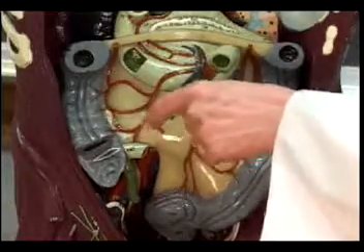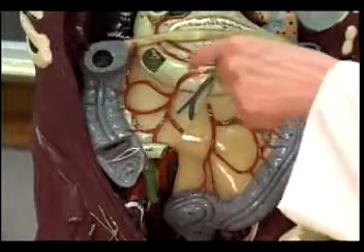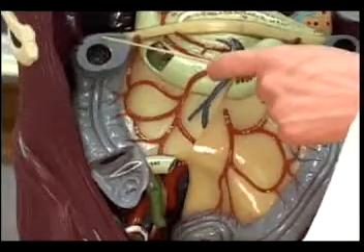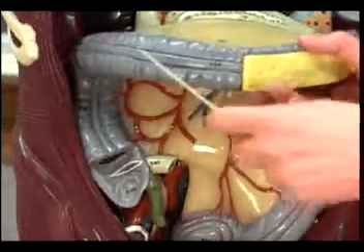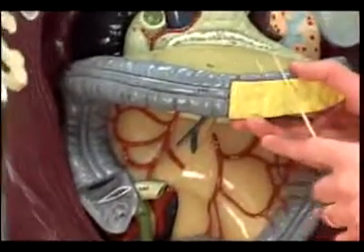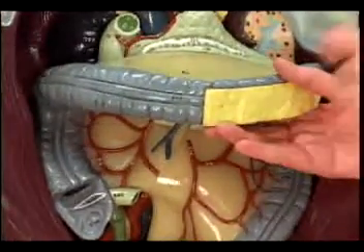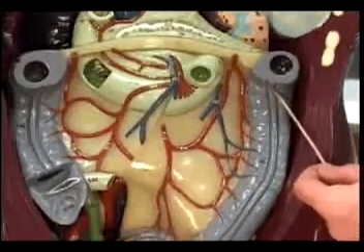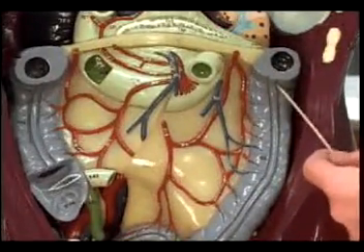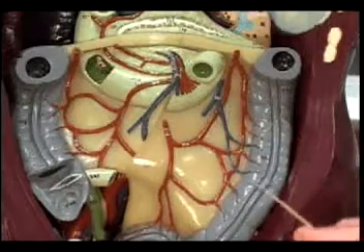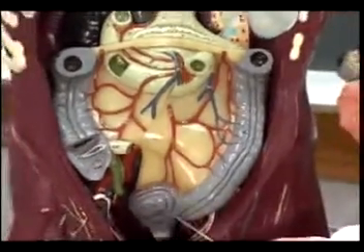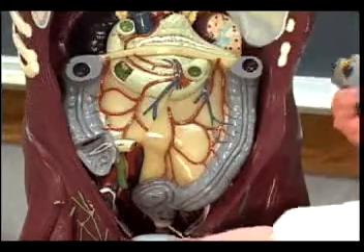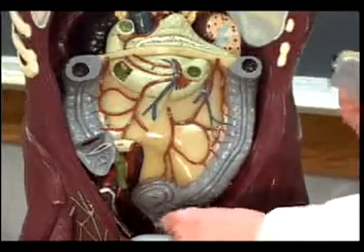Here's the ascending colon. The bend in the road here is the hepatic flexure, or the right colic flexure. Here we have the transverse colon. And here we have the splenic flexure, also called the left colic flexure, the descending colon, and then the sigmoid colon. And way down there you can just barely see the rectum. And there's the anus.